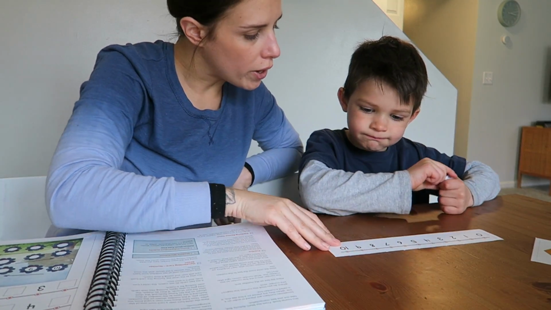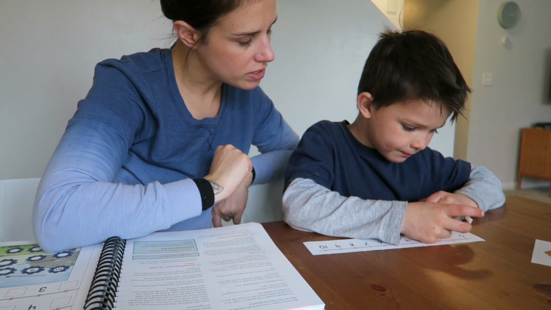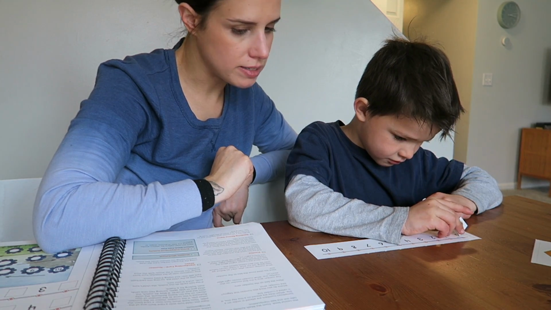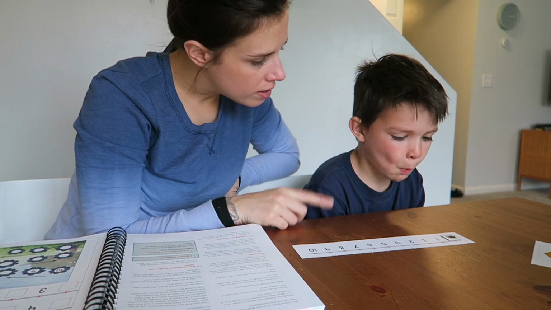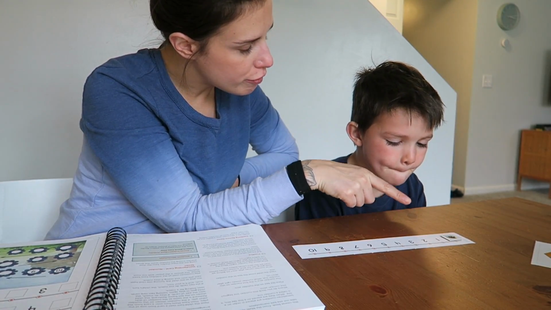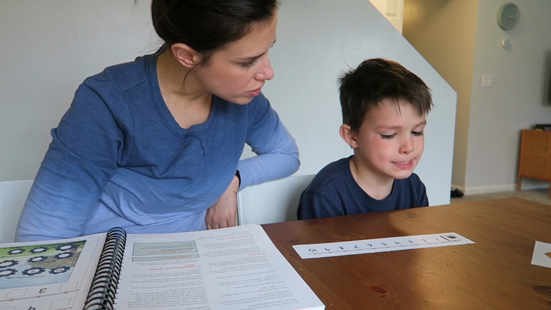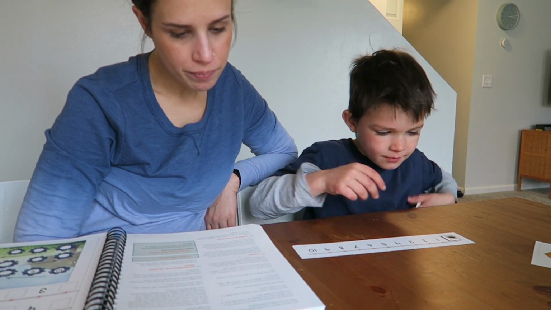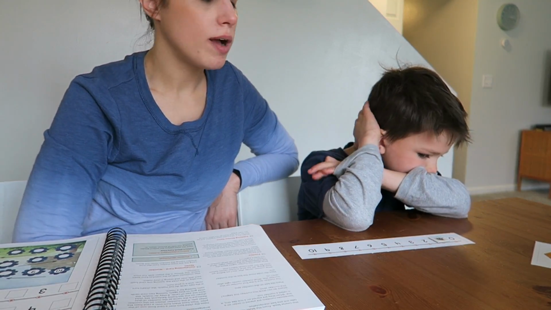All right, so where do you think that the number line would begin? Where's the beginning? Very good. And what number is that? 0. Can you put the bee on the 0? So the number 0 is the very first number on the number line. What's the next number that comes right after 0? 1. Can you move the bee to the number 1? How about, what number comes after 1?